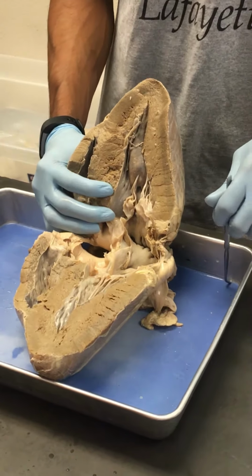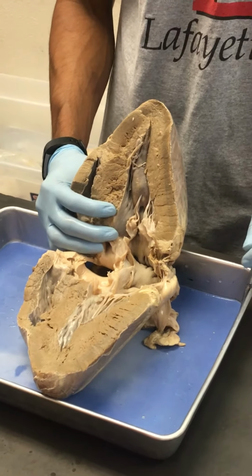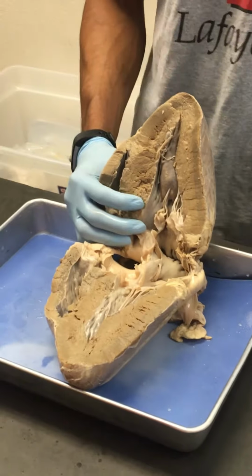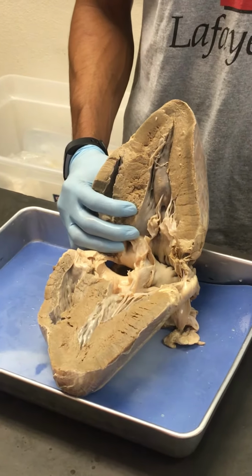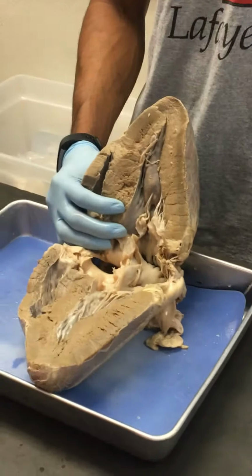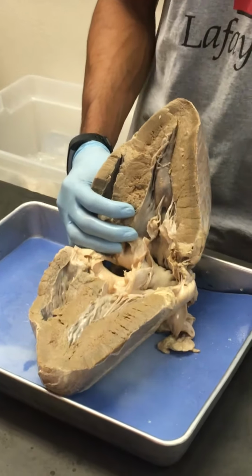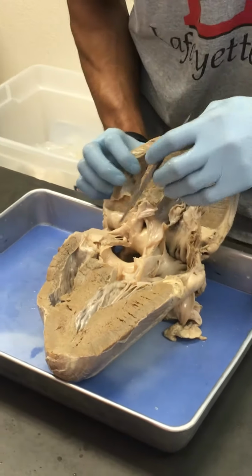Does anybody know the purpose of the valve? What their job is? They're just to prevent backflow. So as blood flows from the right atrium to the right ventricle, it cannot flow back into your right atrium. It has to keep moving forward, basically. So that's the purpose of it.